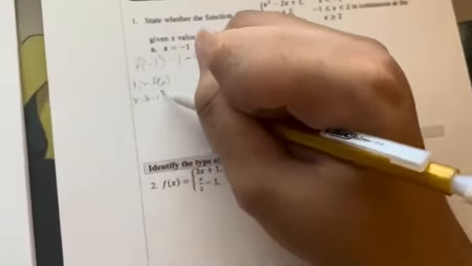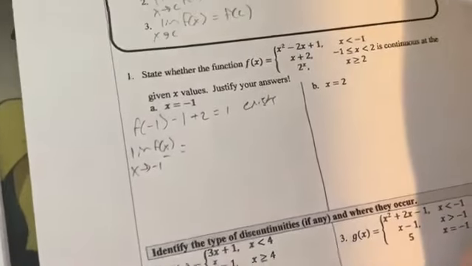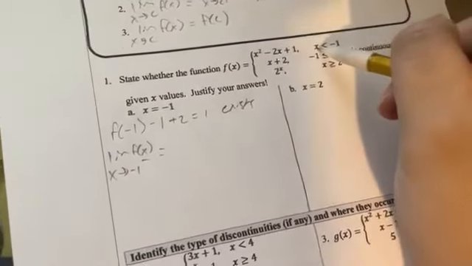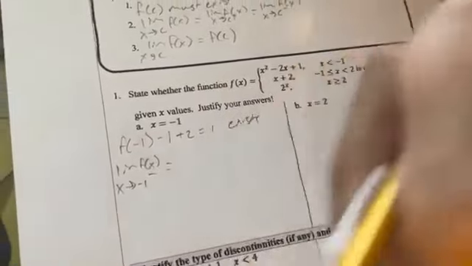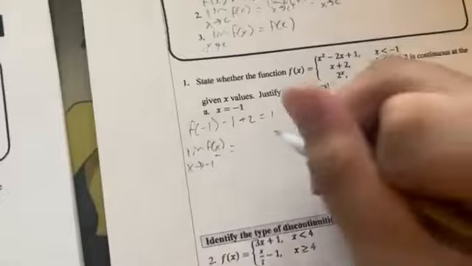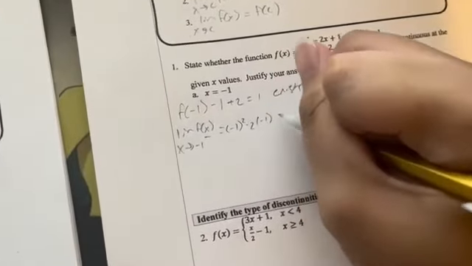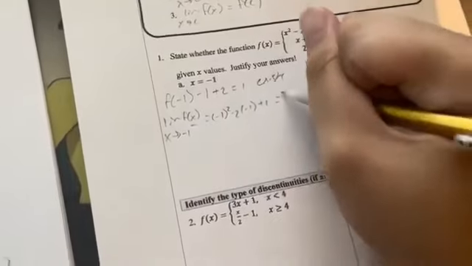The limit as x approaches -1 from the left equals, so we're approaching from the left, we'll use this one since x is less than -1. Plug it into this equation, and that is -1 squared minus 2 multiplied by -1 plus 1 equals 4.